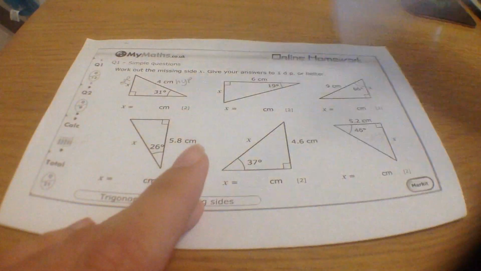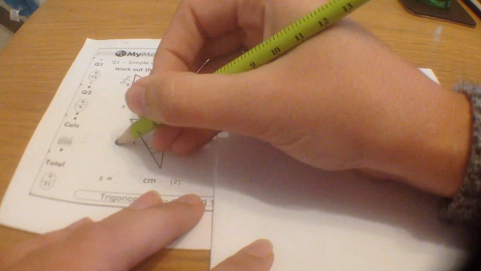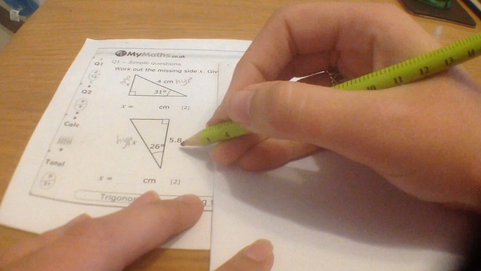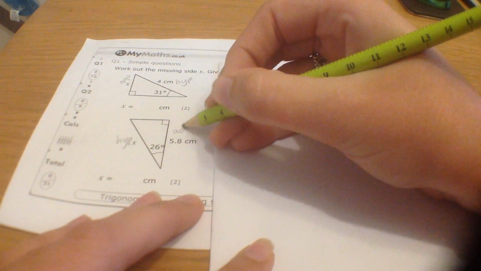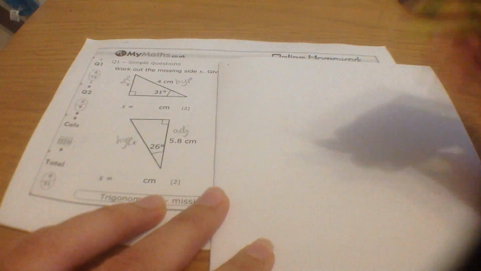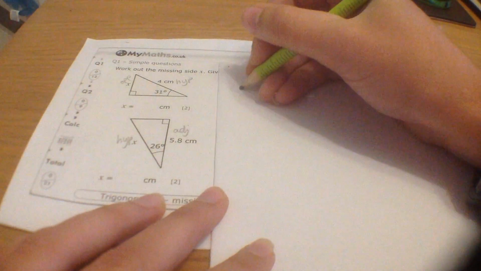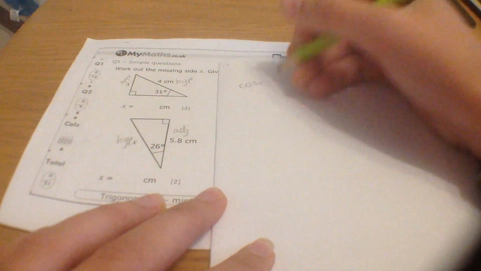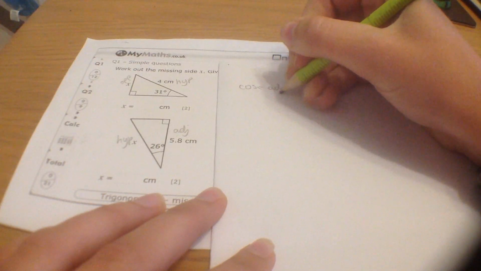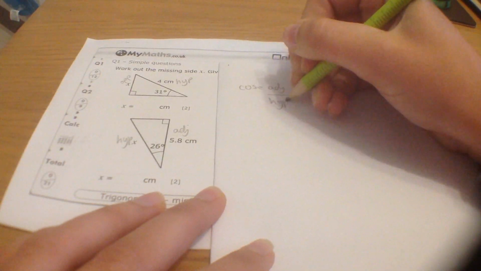If I look at this one here and label the sides for that, x is the hypotenuse this time, and 5.8 is the adjacent because it's next to the angle. So A and H means I'm using cos, and cos equals adj over hype.